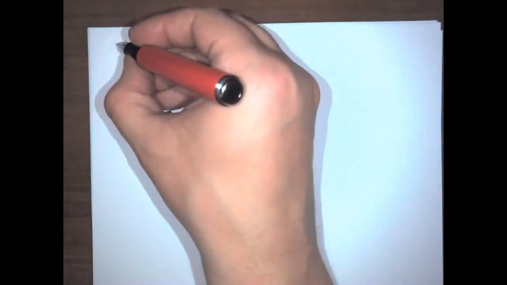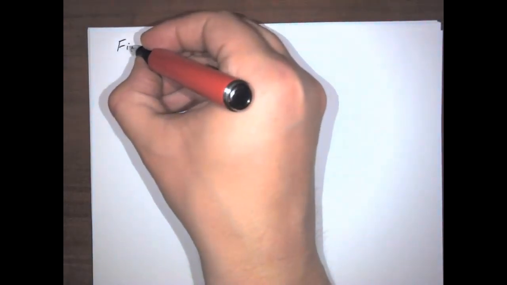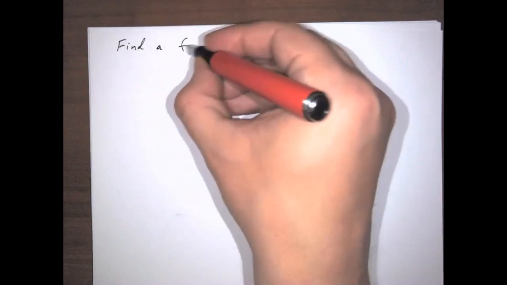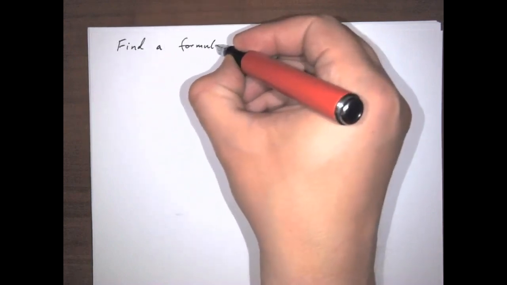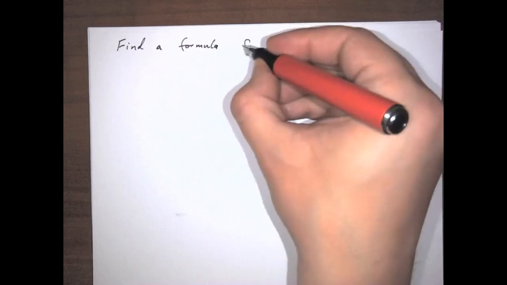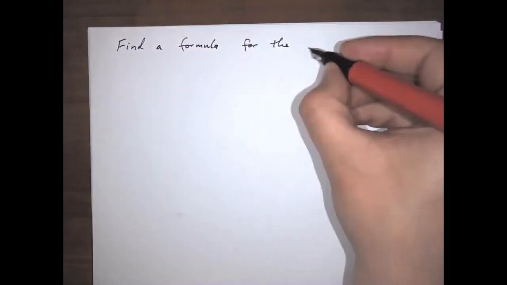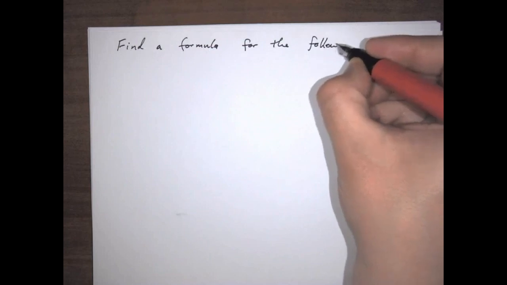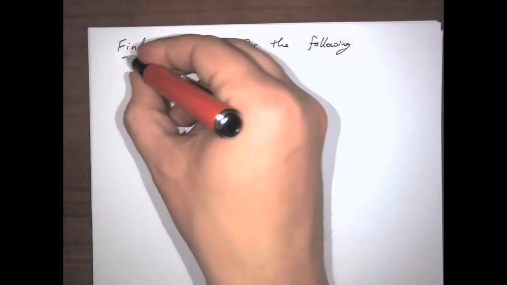Now, the flip side of this situation can be: find a formula for the following.